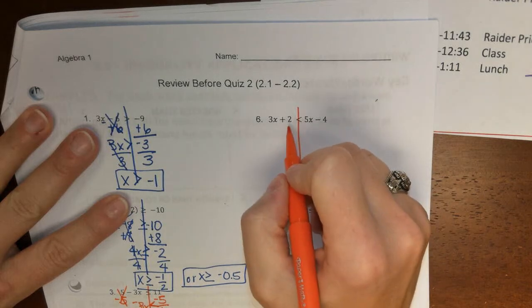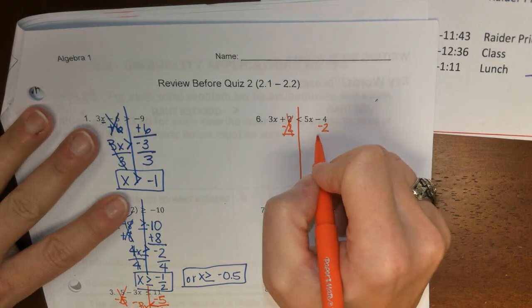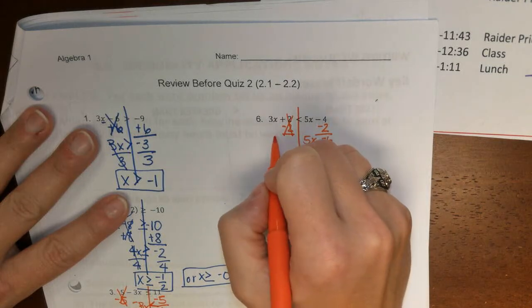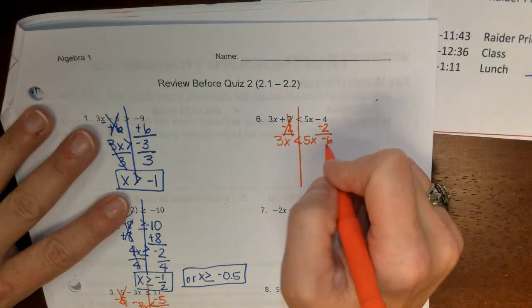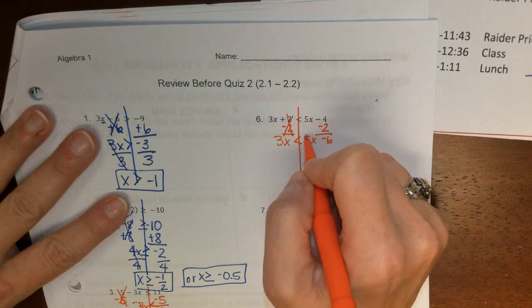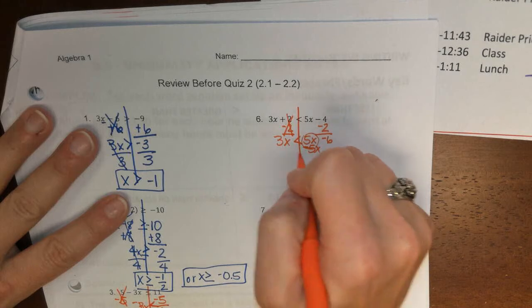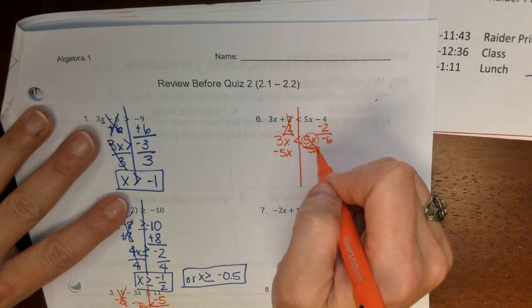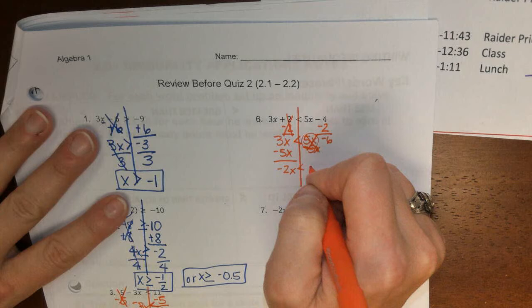We have to move our numbers first. So let's subtract 2 from both sides. That gives us 0, and this gives us a negative 6. And then we're left with 3x is less than over here. And now we want to move this x to this side, so we have to subtract 5x. Make sure you subtract 5x, not just 5, from both sides. That zeroes it out there, and over here we're left with a negative 2x is less than negative 6.